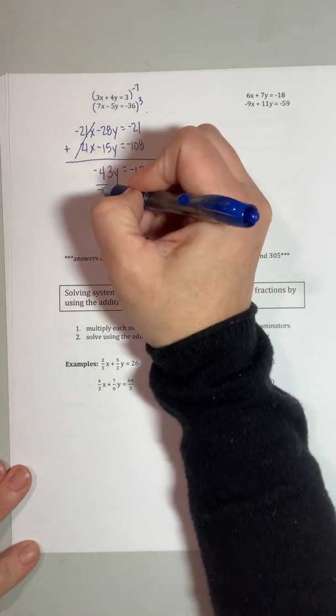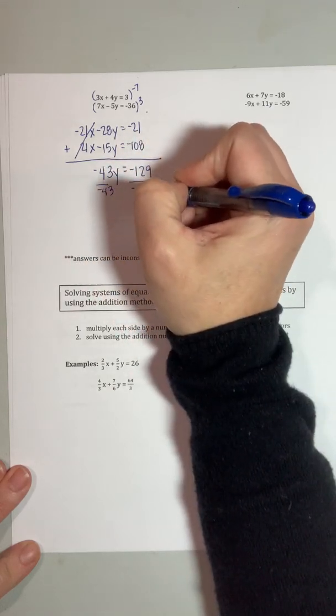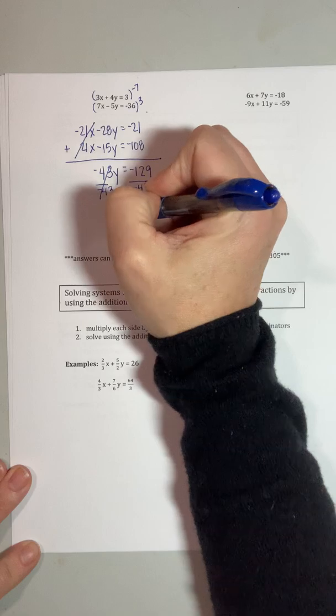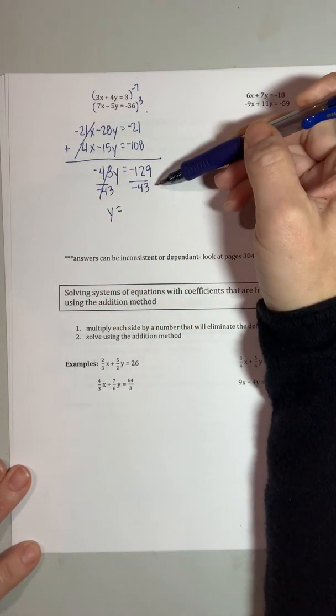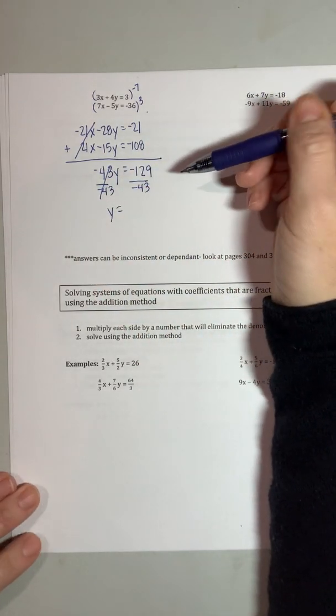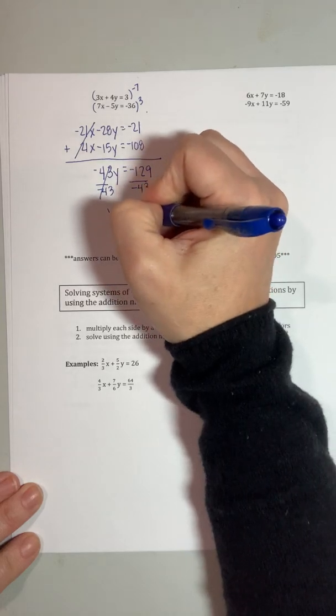Okay, divide both sides by negative 43. You would have to take 43 by 2, 3, 4, 5 until you get 129, and it goes in 3 times.